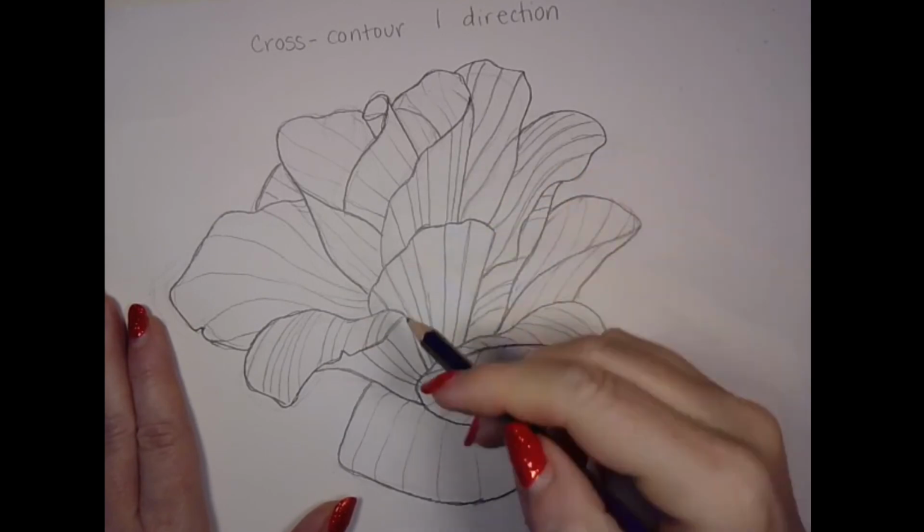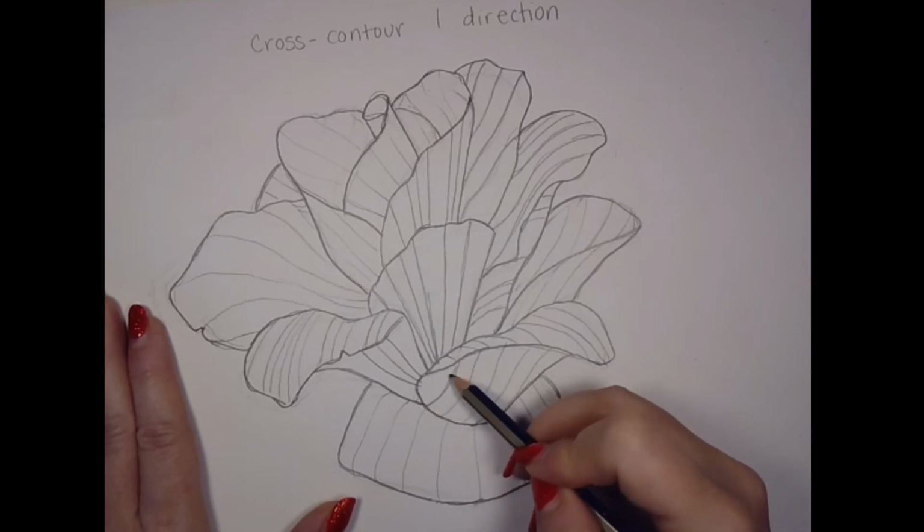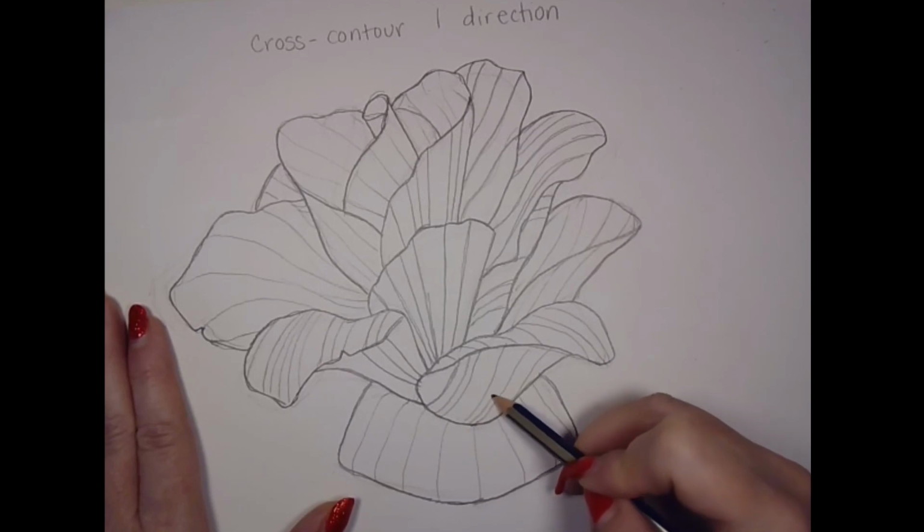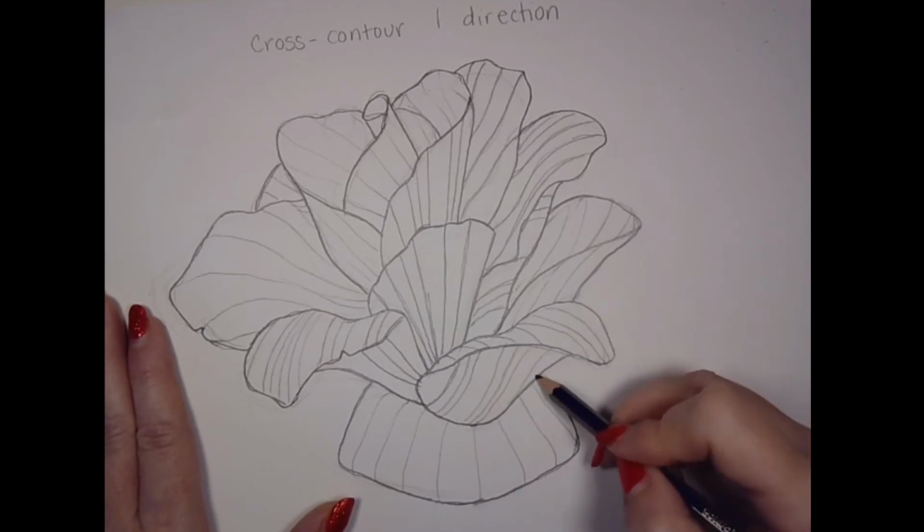Again, you can use cross contour in conjunction with other things. So sometimes people just do cross contour, but sometimes they use it with also shading or perspective.